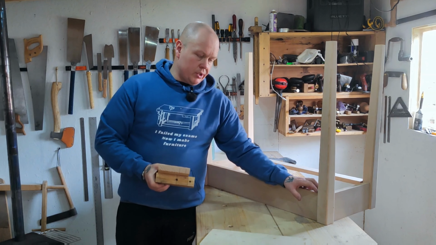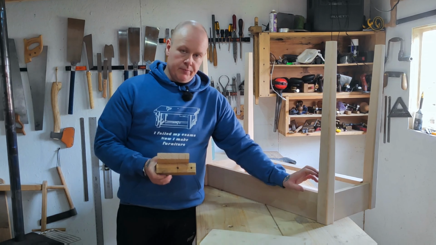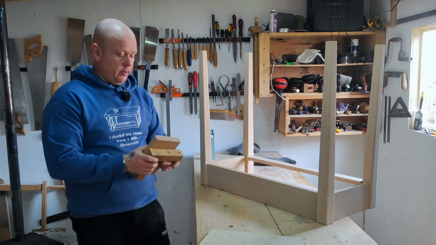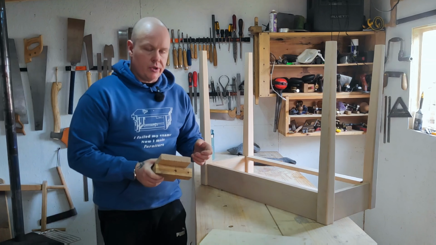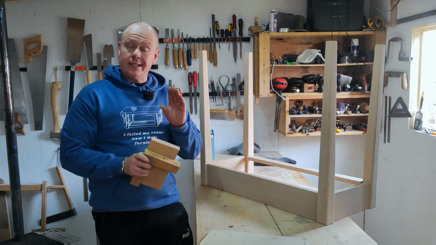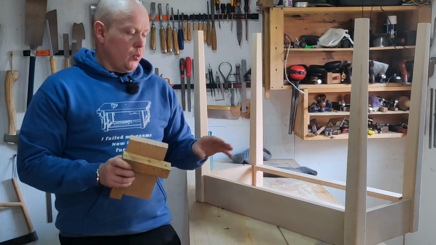The ones I've used on the table will consist of shoulders and the tenon itself. These tenons that I've put in here are actually bare-faced tenons. Bare-faced is kind of what it sounds like.